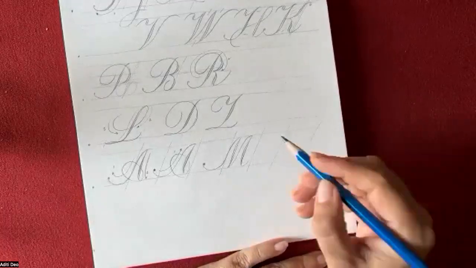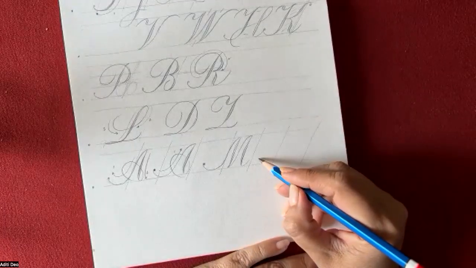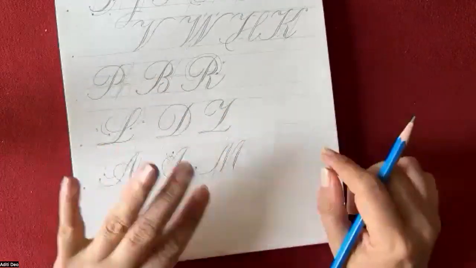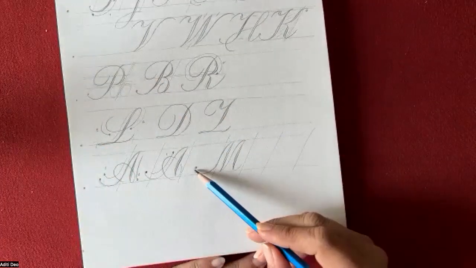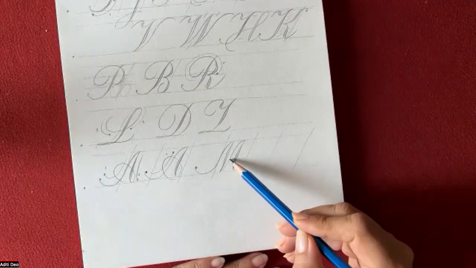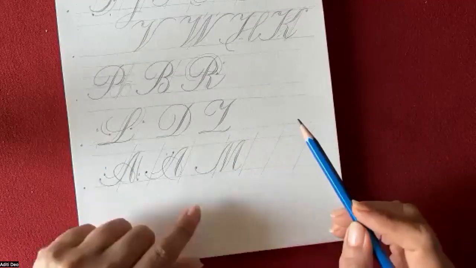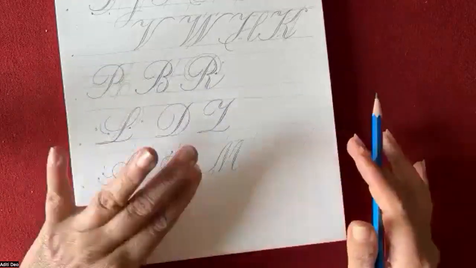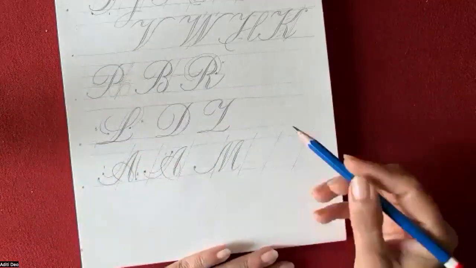The next one, N. This time I want you to just observe this. This N can be rather tricky. Intuitively, we feel that half of M would be N. And if you try to make that shape, you get some sort of N, but it's not really very pretty.